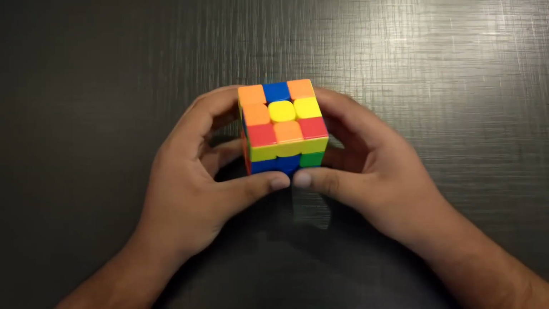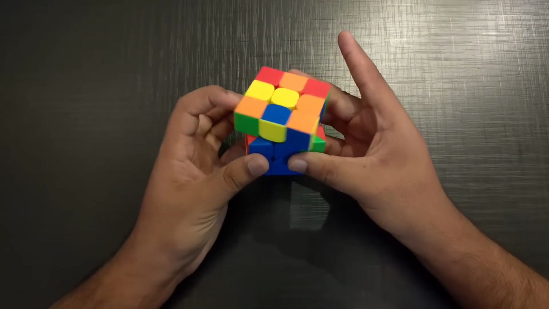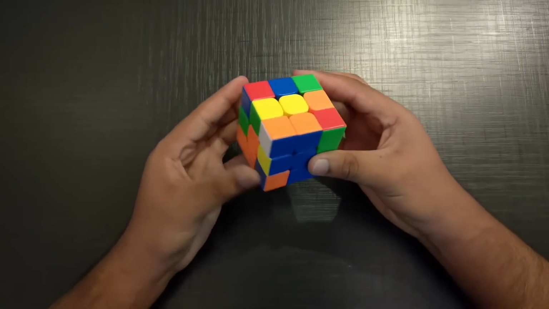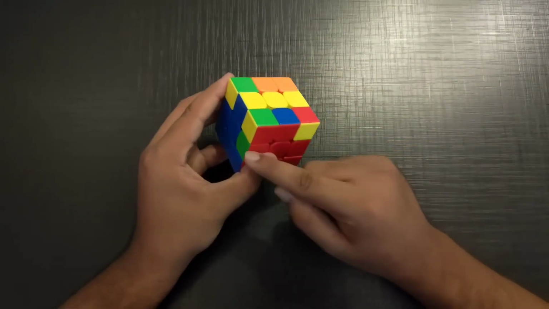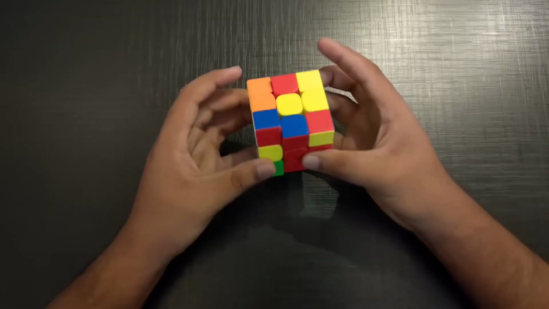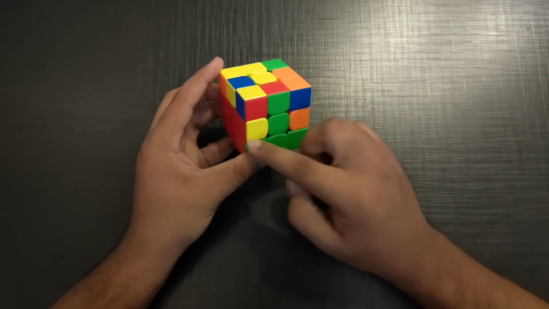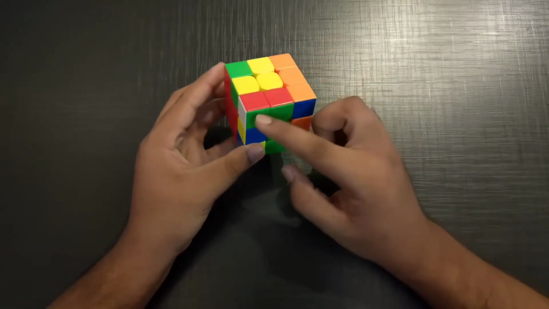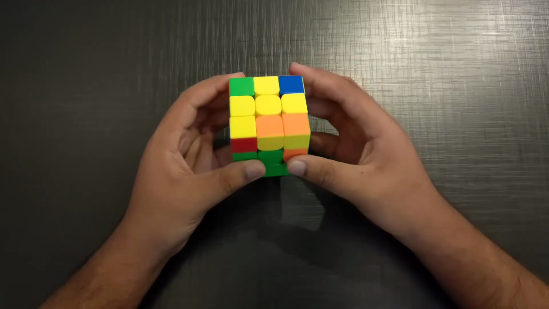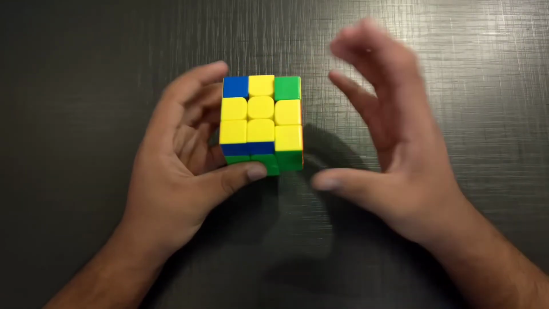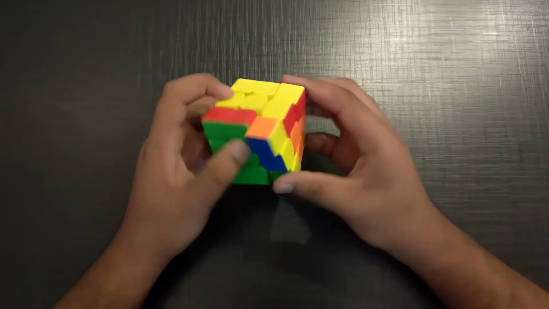Now we have to make the second layer. See this piece that has to go here, so watch the finger tricks, U. Finger tricks. Now this has to go here. This has to go here. This is placed in the right spot, but not in the right way. Guys, you got the point. You understood what I was trying to say. Anyway, let's end this video now.